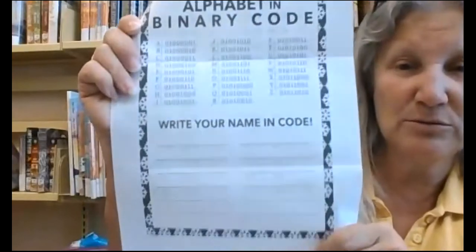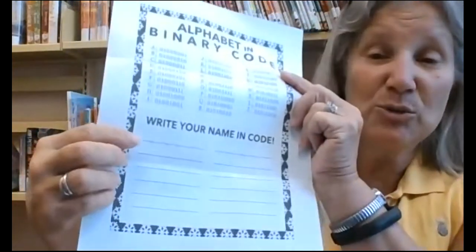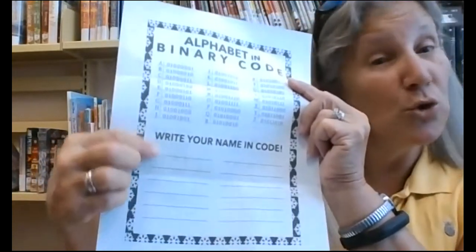And you'll have a paper that will, again, have the code up at the top, zeros and ones, and you can practice writing your name, depending on how long your name is, or just your initials. Now, since there's 8 spots for one letter, you might want to do initials, or in your kit, you have enough beads.